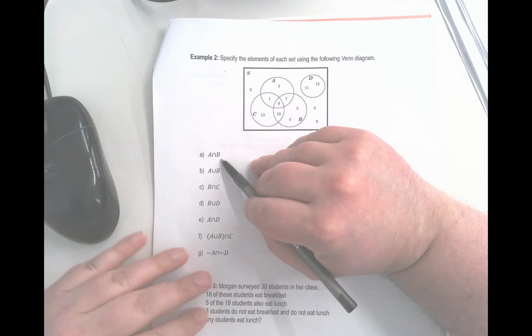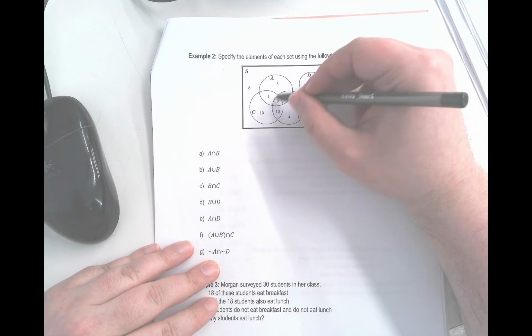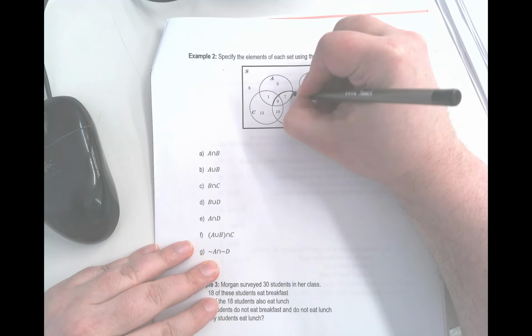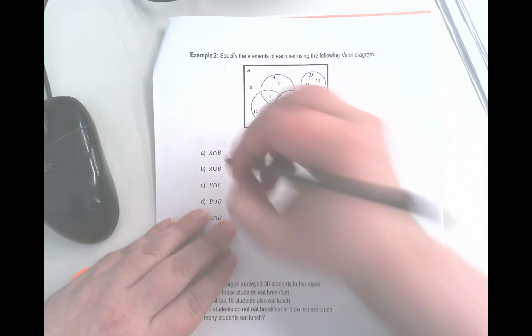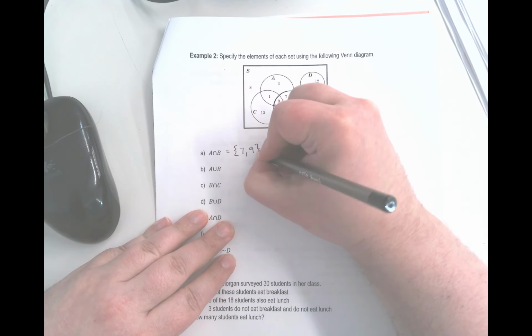So the first one, the intersection of A and B. So A is here, B is here, and they intersect right here. Okay, so this is A and B. So what do they have in common? They have 7 and 9.